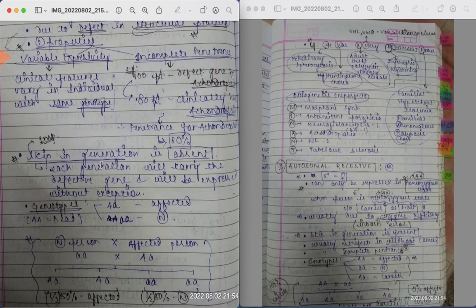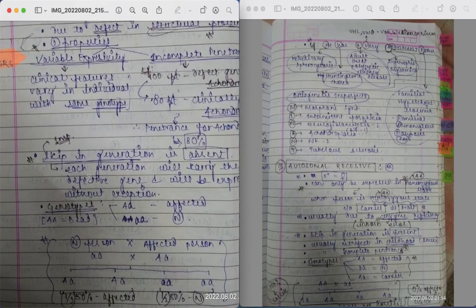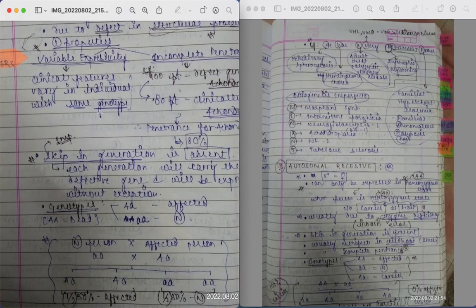Now, skip generation is absent. This is all we know; we have read it in class 11th and 12th. So skip generations are absent because it's autosomal dominant. Just remember it this way: each generation will carry on the defective gene and it will be expressed without exception, although the clinical manifestation may vary from individual to individual.